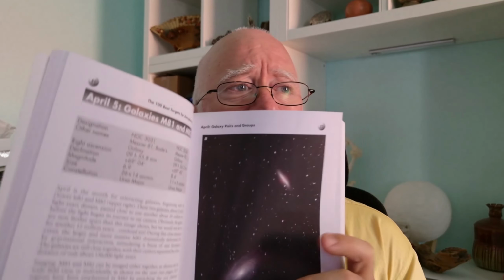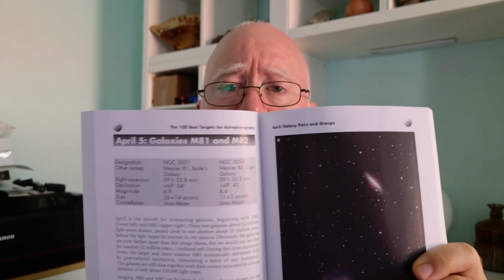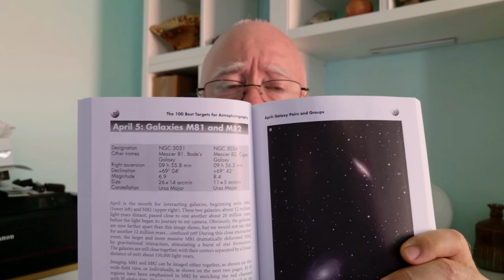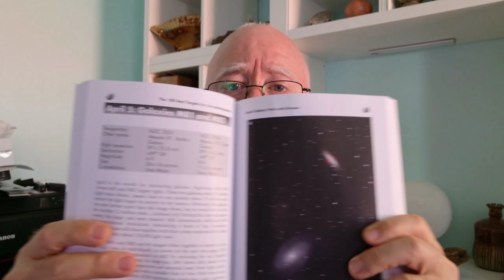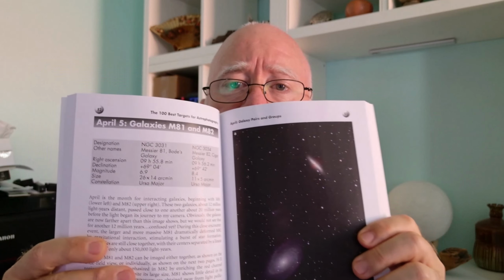Well, I definitely have an amateur telescope, but I don't have a CCD. Most of us have moved over to CMOS, but the value of this book is still really, really good. And what I particularly like about it is that it has information. In this particular case here, you can see here is Bode's Galaxy and the Cigar, M81 and M82. It gives you a picture of it so you can see what it looks like, and it gives you some basic information about that particular target.